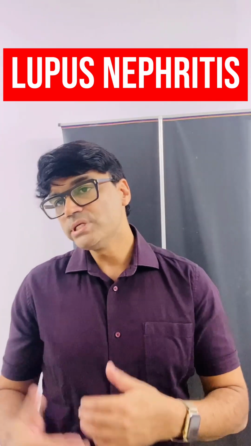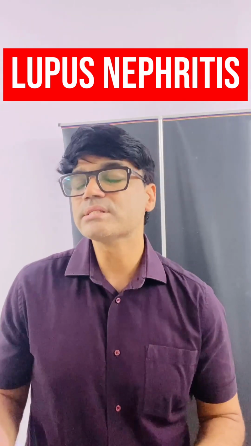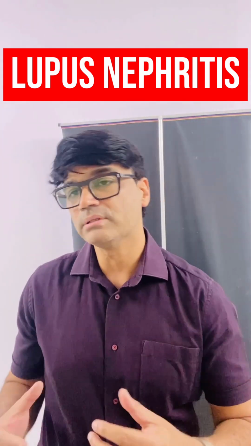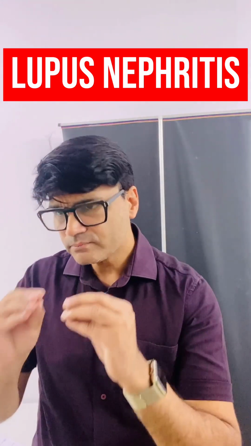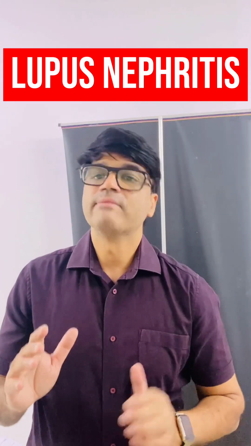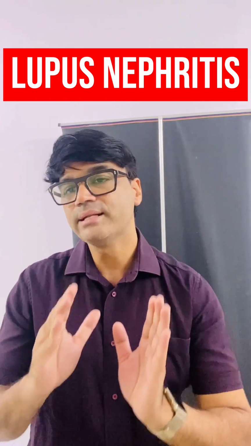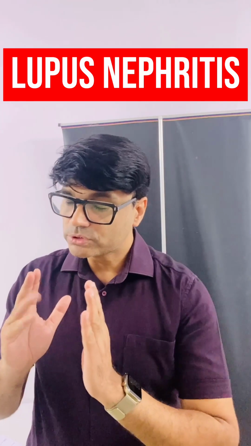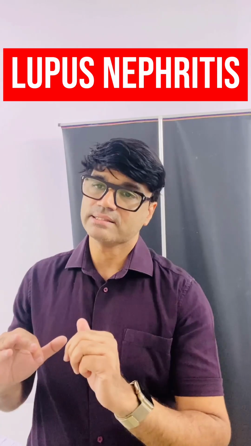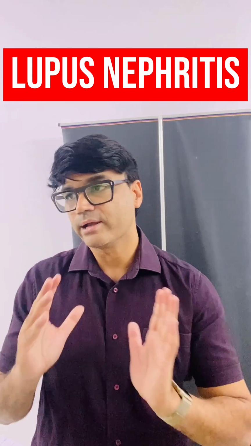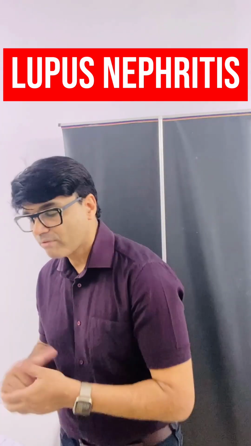When there is proliferation and necrosis, it is called the active lesion. When there is sclerosis and fibrosis, this is called the chronic lesion. So when we divide the focal lupus nephritis, or class 3 lupus nephritis, it is divided into A, active lesions, and C, chronic lesions. Active lesions when there is proliferation and necrosis. Chronic lesions when there is only sclerosis and fibrosis.